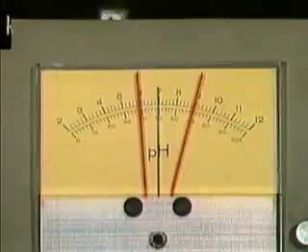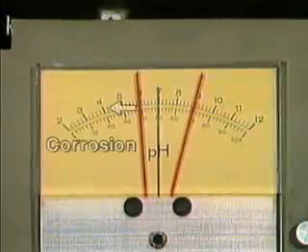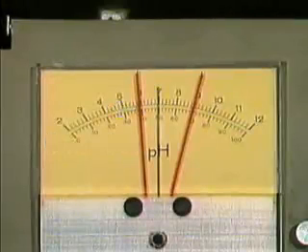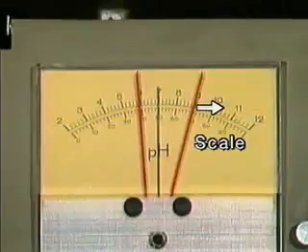Another example of the use of chemicals in water treatment is to make pH adjustments. This means adjusting the acidity or alkalinity of the water. Water with a low pH, that is, acidic water, speeds up the corrosion of metal surfaces. Water with a high pH, or alkaline water, leads to scale buildup on the inside of pipes and equipment.